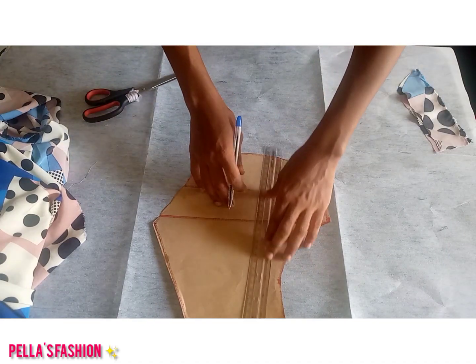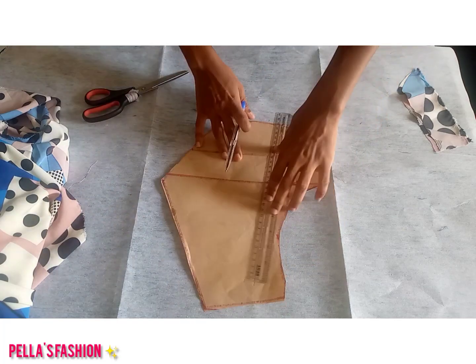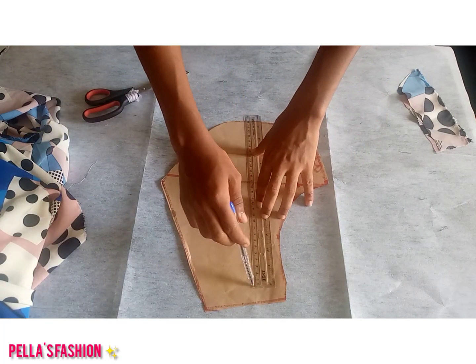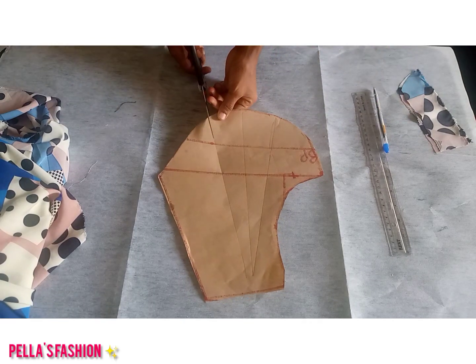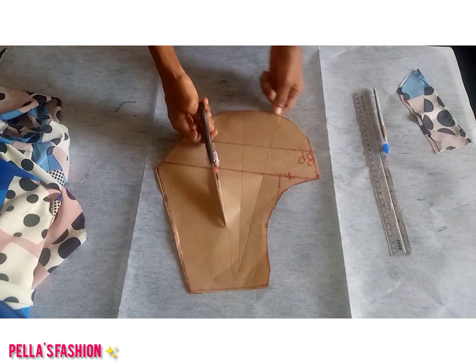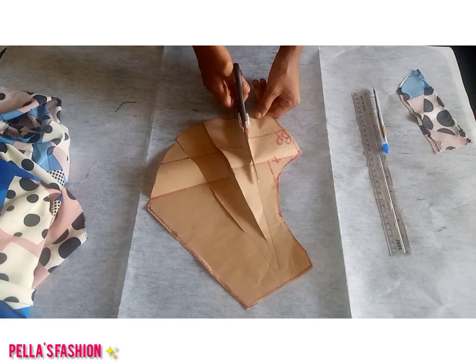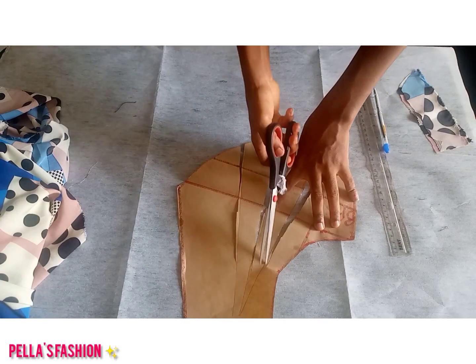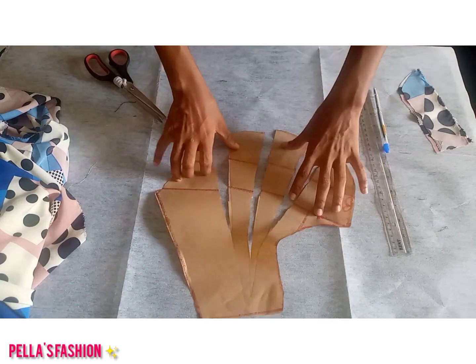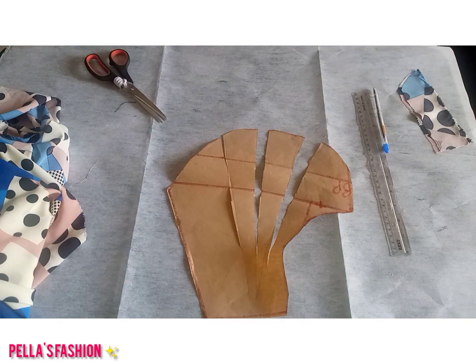Then I will not just place this paper draft for this cup straight on my fabric, because if I use and cut straight, it's going to be a bit tight and not really be well placed when I'm done sewing. So I want it to have a kind of pleating so that it will accommodate the bust. So I just divided my paper into 3. You can divide it as many as you can, and it depends on how wide you want the pleating, how full you want the cup part to be.